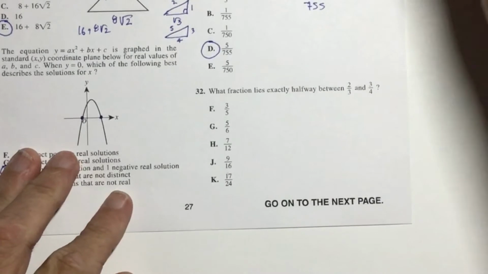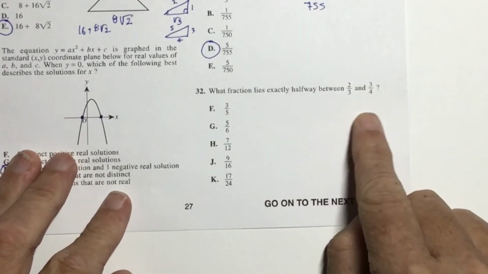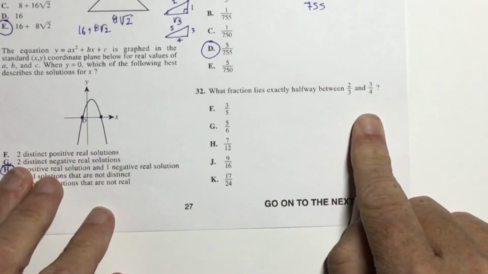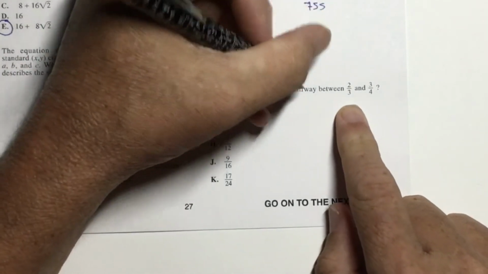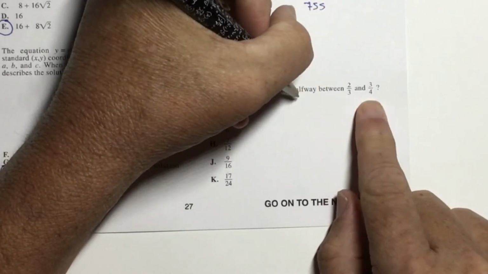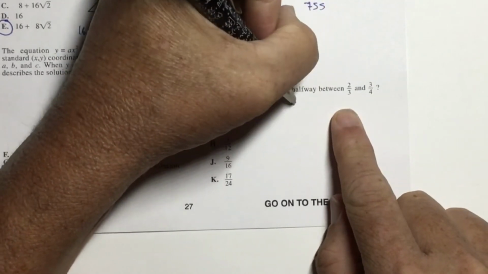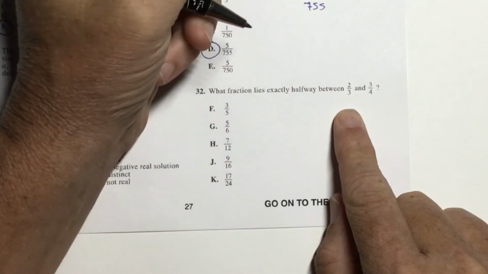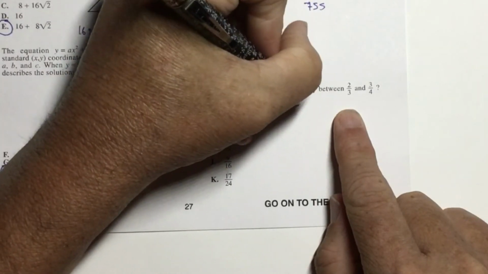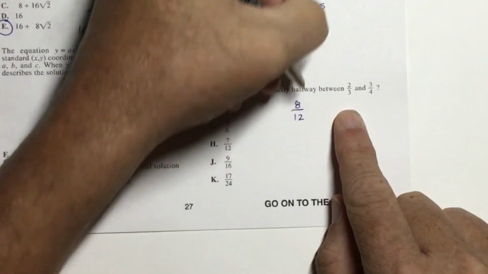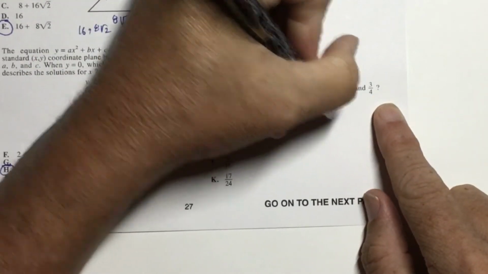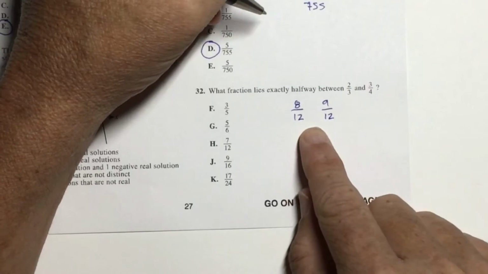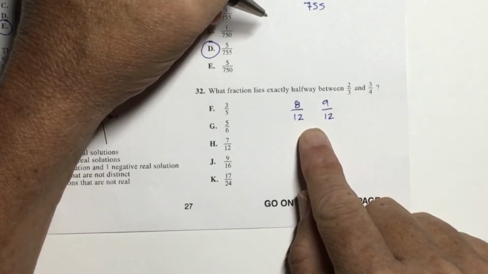What fraction lies exactly halfway between 2/3 and 3/4? Now you could do this with your calculator, but I think that this would probably be much easier done with just working with fractions. So let's do that. 2/3 and 3/4, let's find a common denominator, which would be 12. So 2/3 would be 8/12. 3/4 will be 9/12. So exactly halfway between them is 8.5/12.